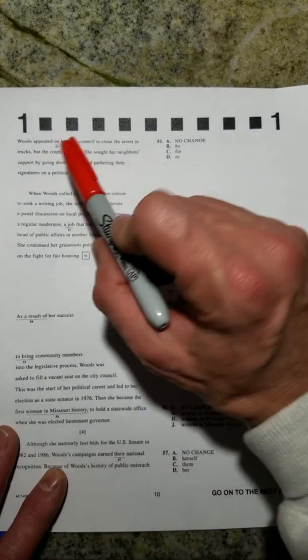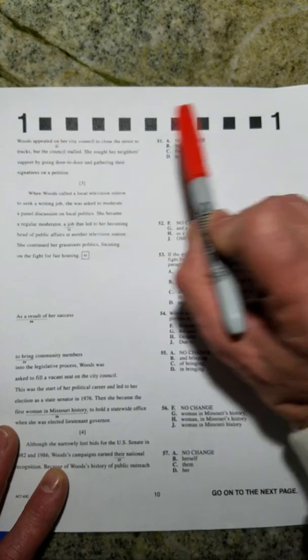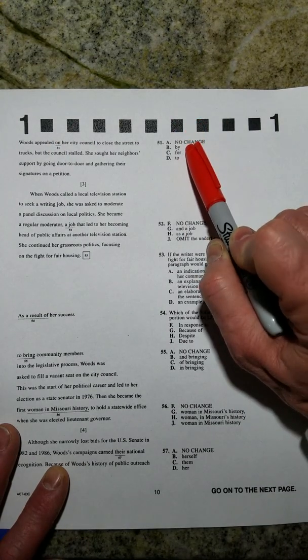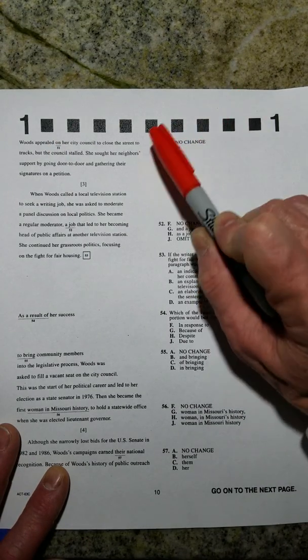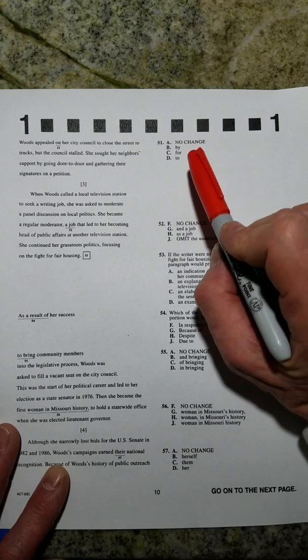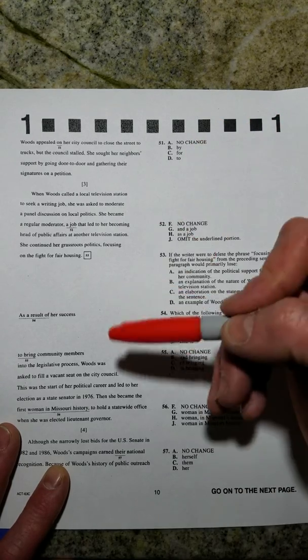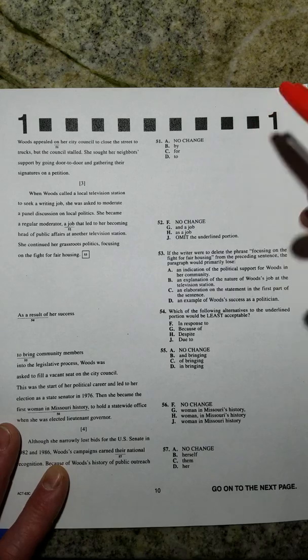Moving right along, kids, as you turn the video back on, it's practice problem number 51. Here's what I did when I came to 51. First thing I did is I looked at no change on, by, for, to. What kind of words are those? Then I remembered what that was. I won't tell you, but just remember what it was.